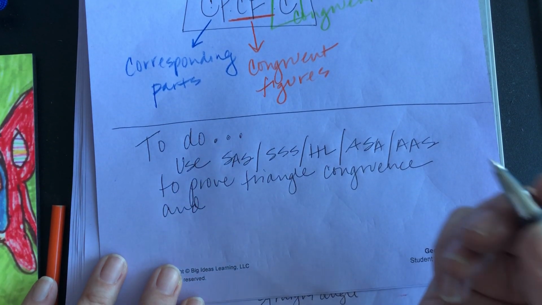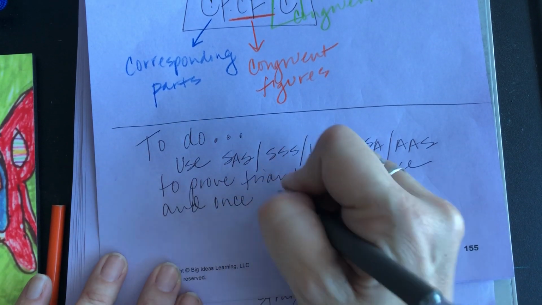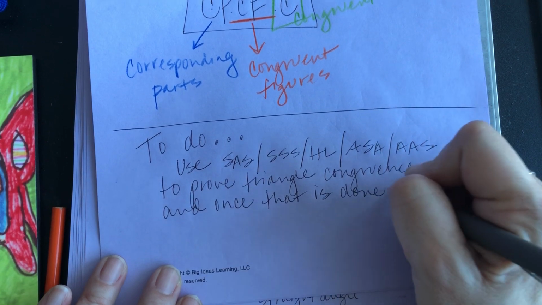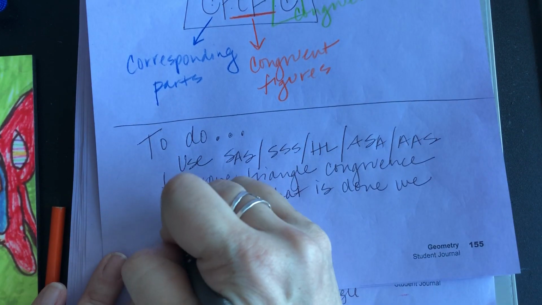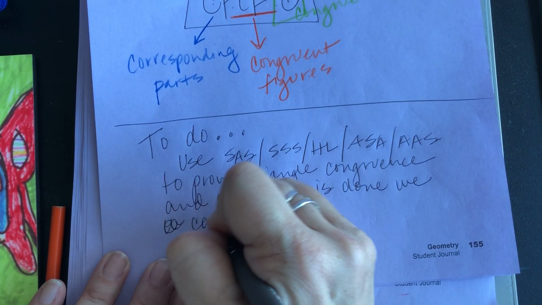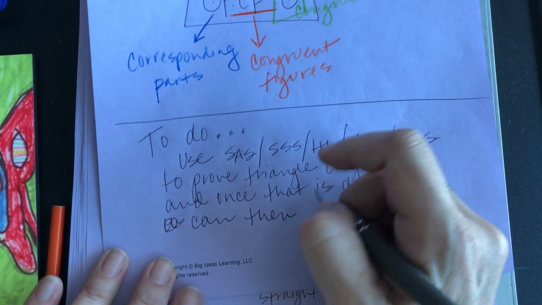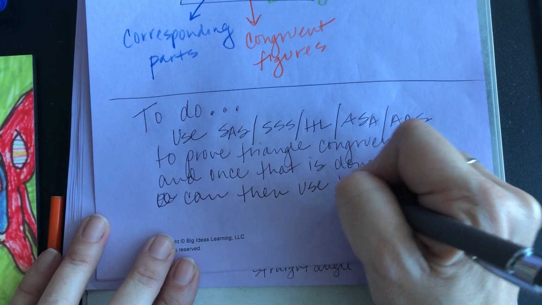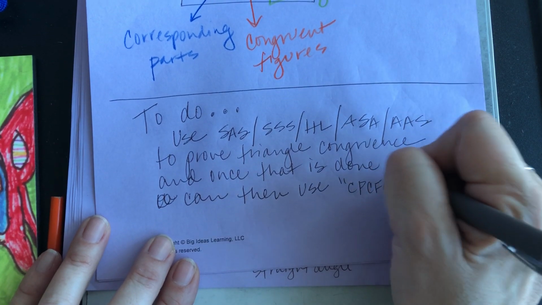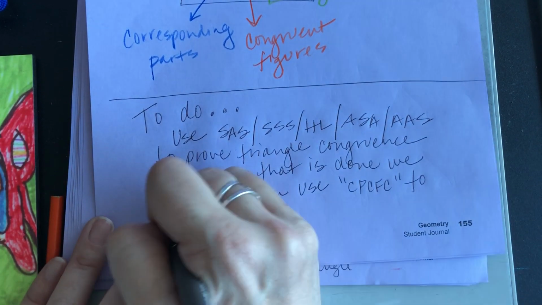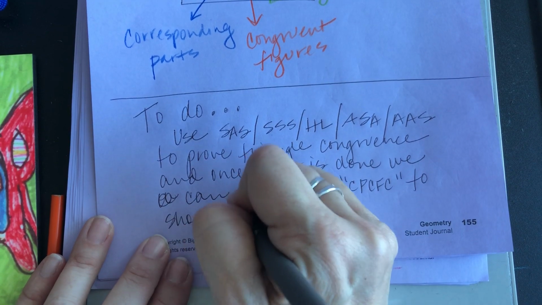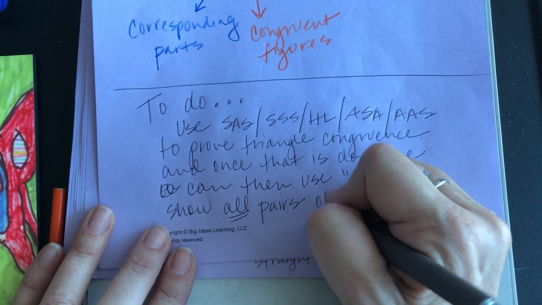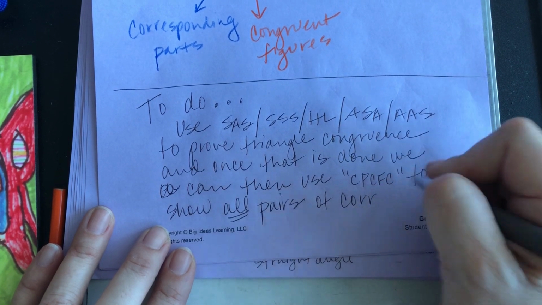And once we've done that, we can then use this CPCFC idea to show all pairs of corresponding parts are congruent.